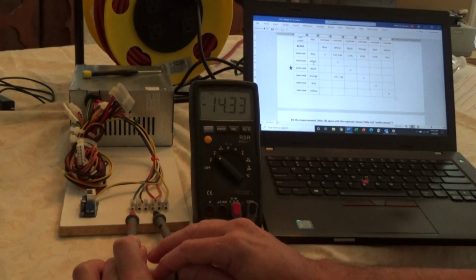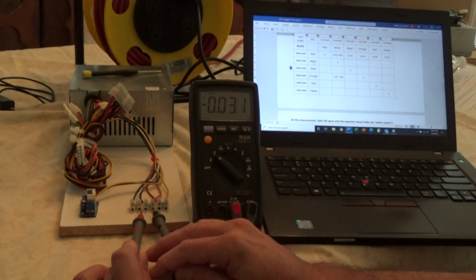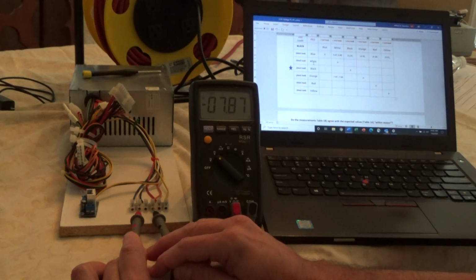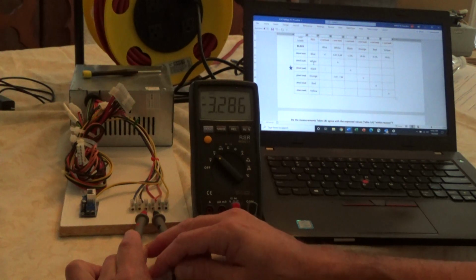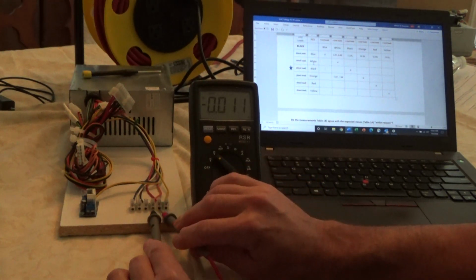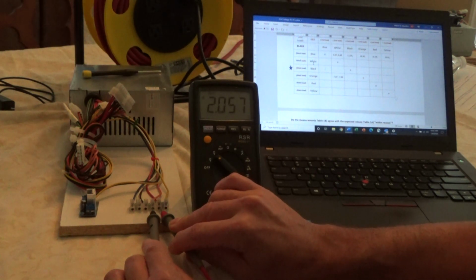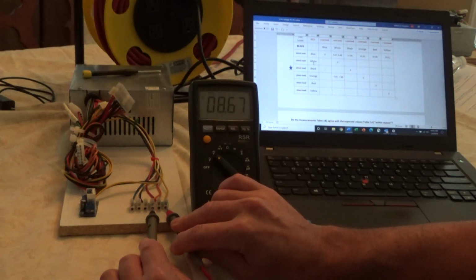Okay, blue to orange, negative 14.33. White to orange, negative 7.87. Negative 7.86, whatever. I don't care. Either one. Okay? Black to orange. This will be negative, right? Because we've got our blue. It's the negative value of what it was when we had the leads the other way. So negative 3.29. Okay, now we're going red to orange. 2.057. Yellow to orange, 8.67.